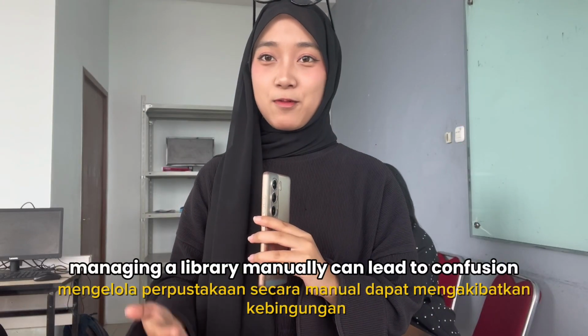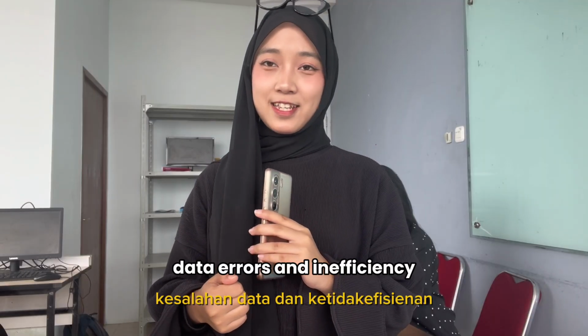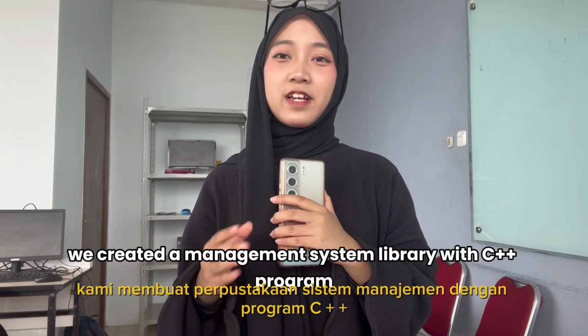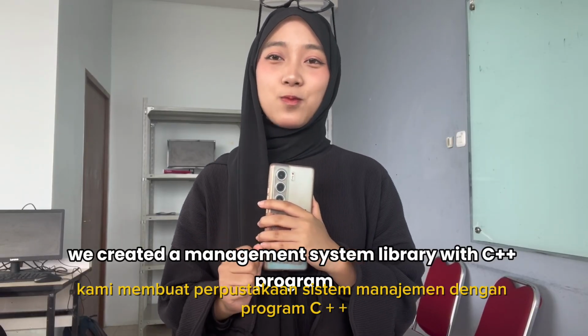Managing a library manually can lead to confusion, data errors, and inefficiency. To solve this problem, we created a library management system with a C++ program.